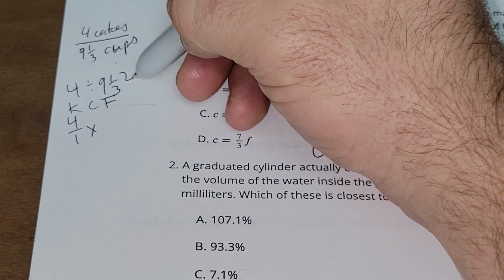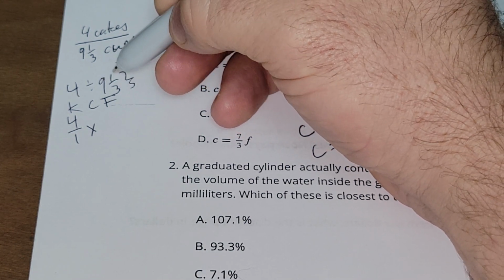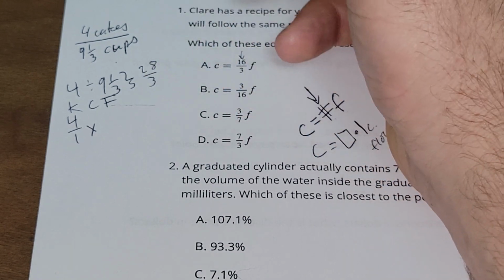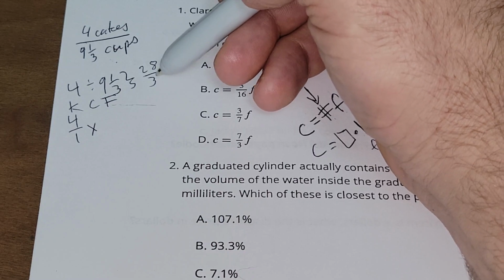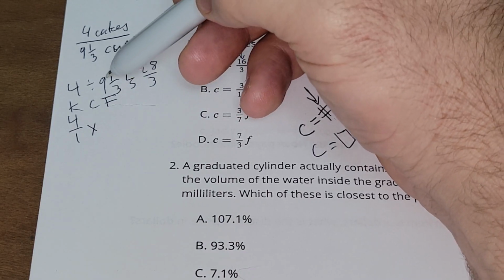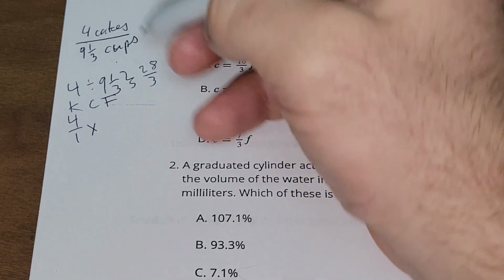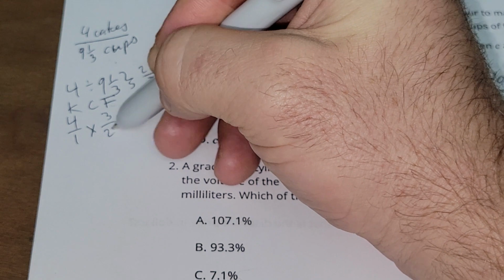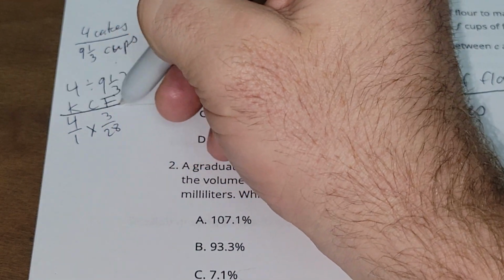So 9 1/3 is 9 times 3, which is 27, plus 1 is 28 over 3. So that is the improper fraction of 9 1/3. 9 1/3 is the same as 28 thirds. So that's what I have to flip. That is 3 over 28. Now I can multiply straight across.